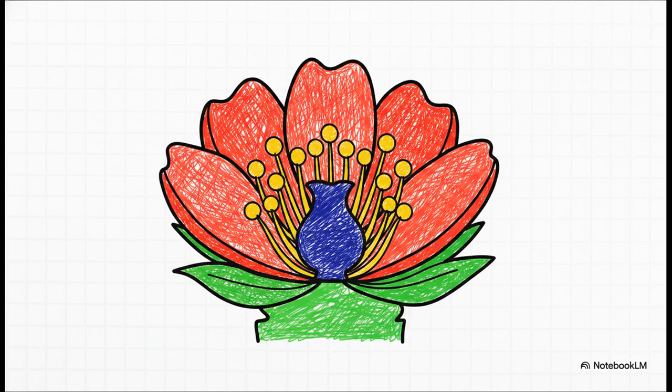Now let's zoom in on the flower itself. A typical flower is built in 4 distinct layers, or whorls, and they're all mounted on a base called the thalamus. Starting from the very outside, we have the calyx, which is made of those protective leaf-like sepals. Next in is the corolla, made of brightly colored petals to draw in the pollinators. Then we hit the reproductive core, the androecium, containing the male stamens, and right smack in the center, the gynoecium, which holds the female carpels and the ovary.